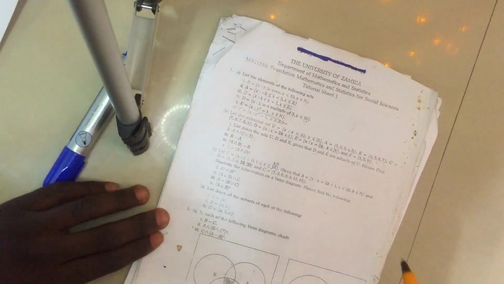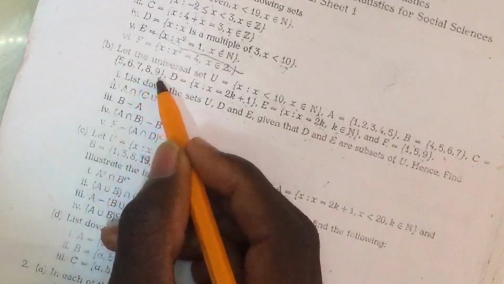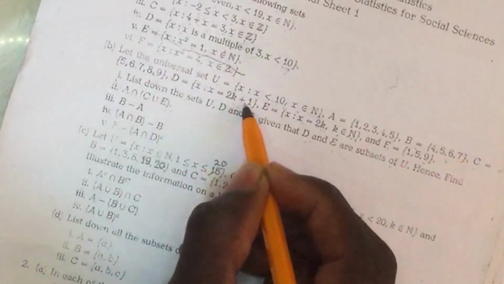Okay, so let's go straight to question 1B, which says let the universal set U equal x is less than 10, x is a member of natural numbers. Then A is 1, 2, 3, 4, 5, B is 4, 5, 6, 7, C is 5, 6, 7, 8, 9, D is x equals 2k plus 1, E is x equals 2k, and k is a member of natural numbers, and F is 1, 5, 9. The first question says list down the sets U, D, and E, given that D and E are subsets of U, hence find the following.